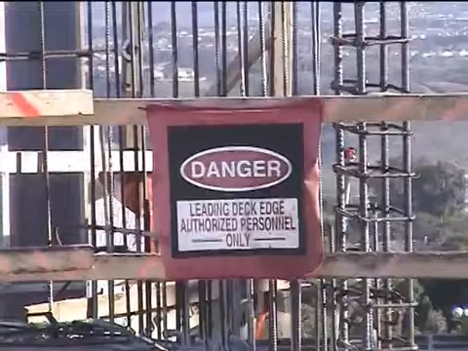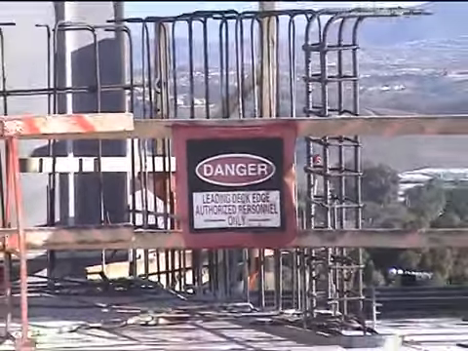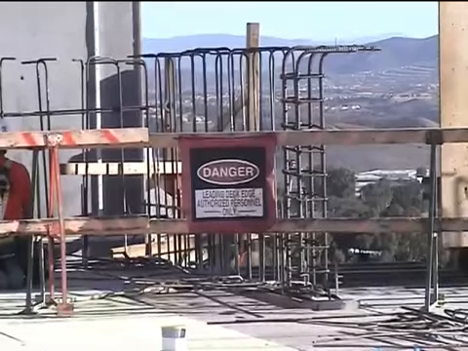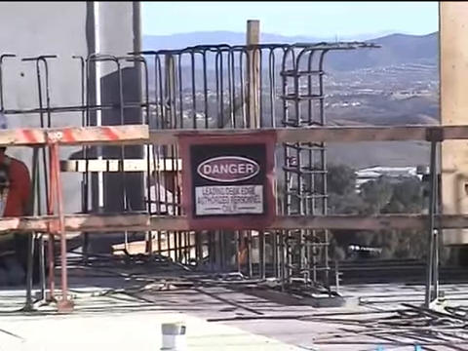A controlled access zone is a work area designated and clearly marked in which certain types of work may take place without conventional fall protection systems.